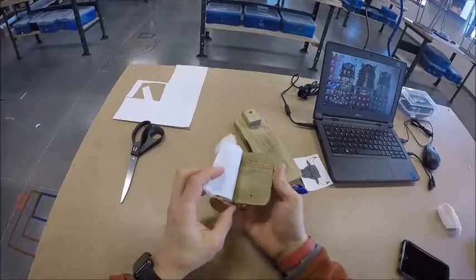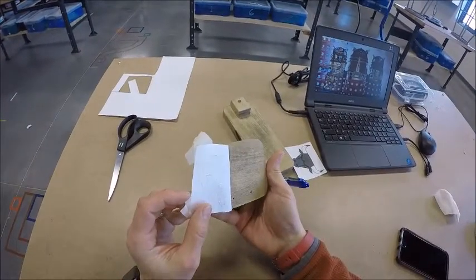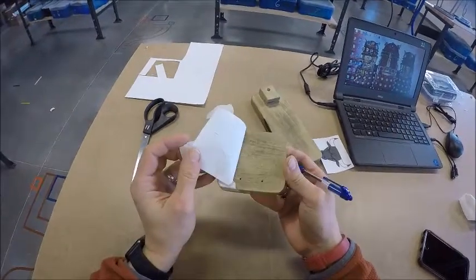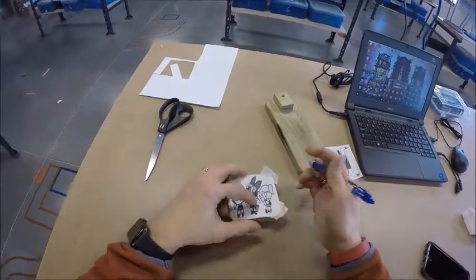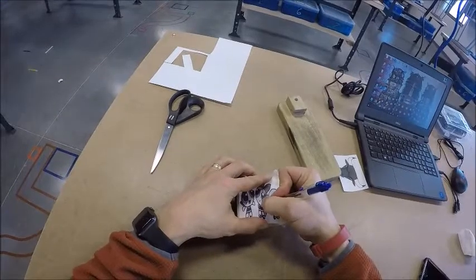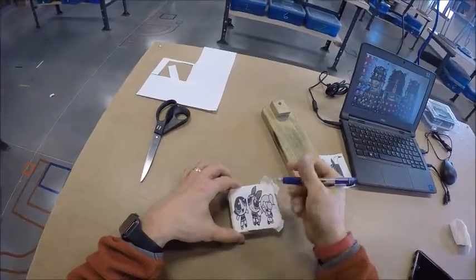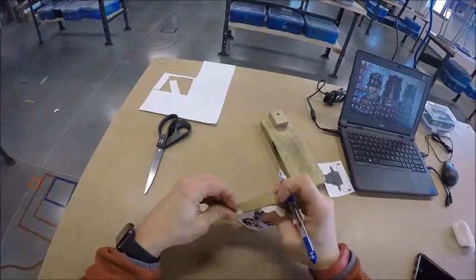Then you can lift it back up and you can verify that you see all of your marks. Now you want to do a fairly good job pressing down, making sure you can see your indentations. And if a little bit of pen comes through, it's a-okay.